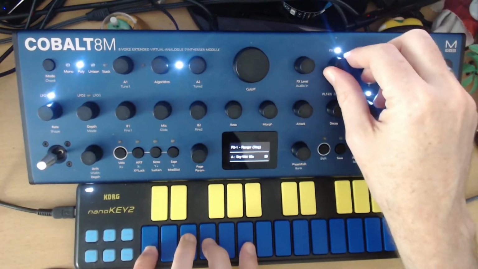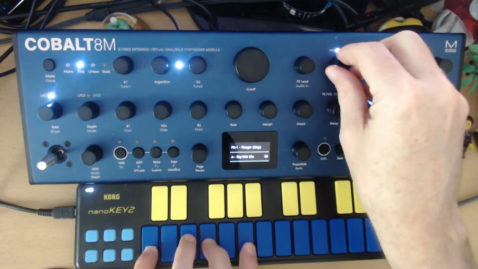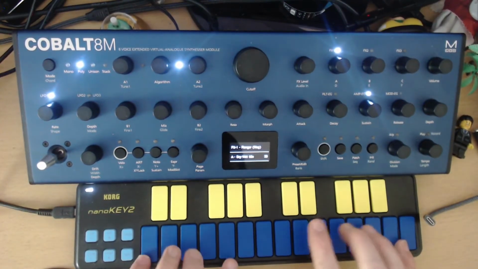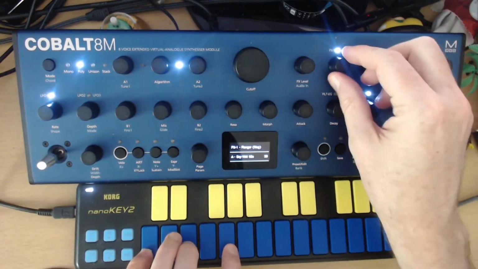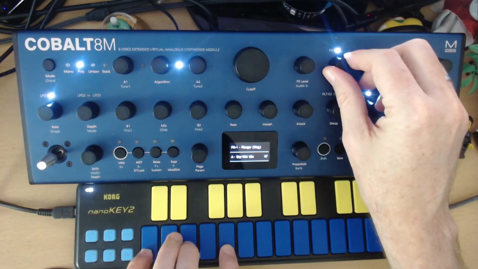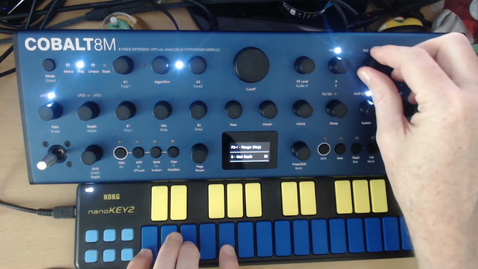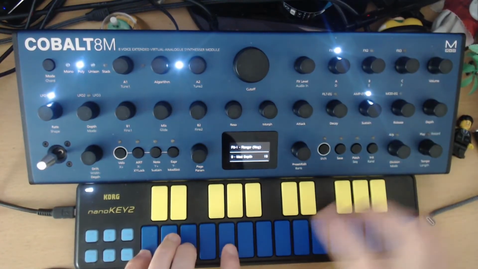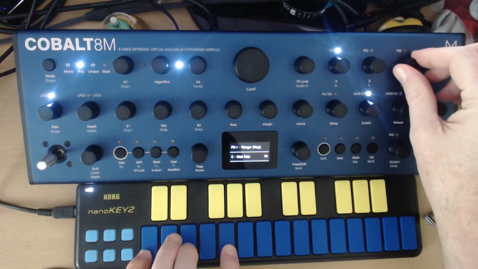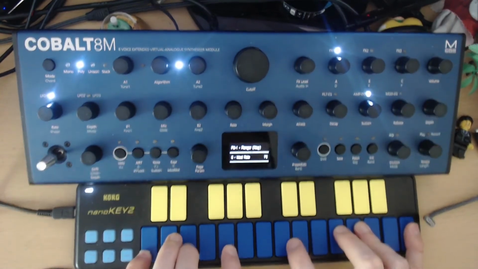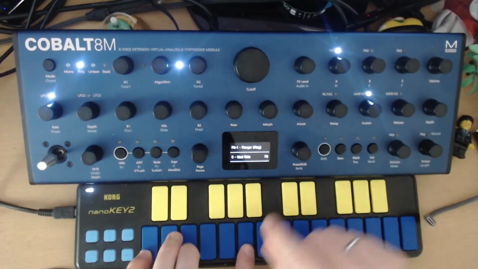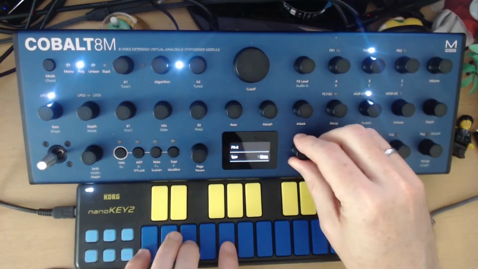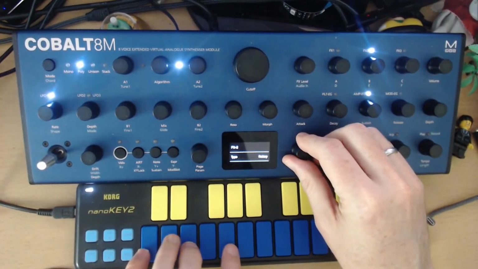This one's the negative flanger. Ooh, that's pretty nice. Some delay.